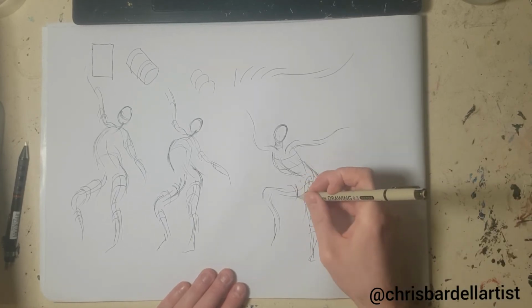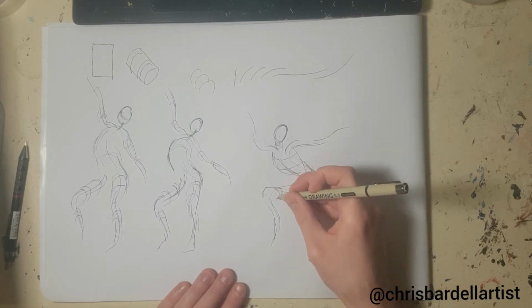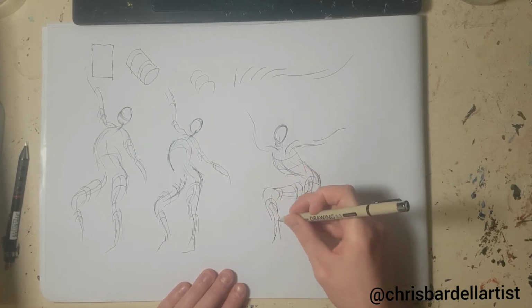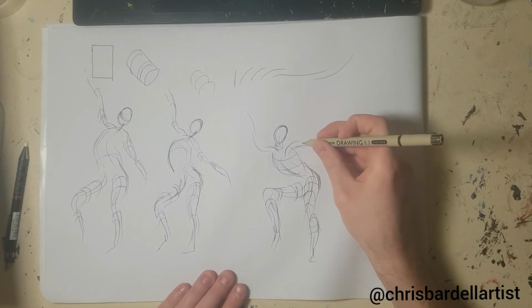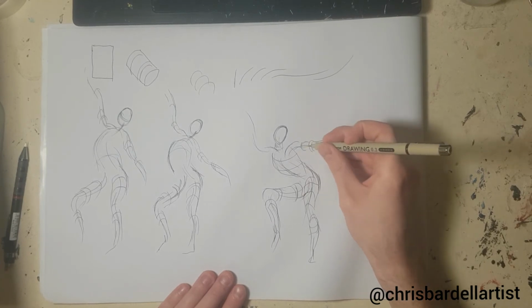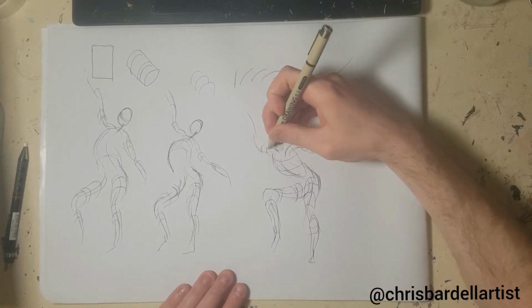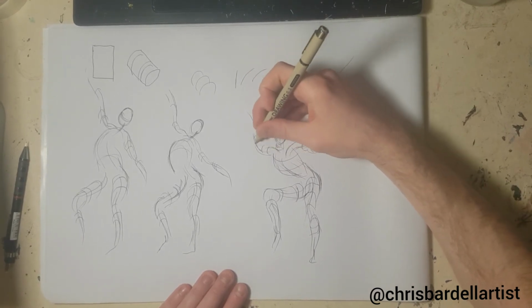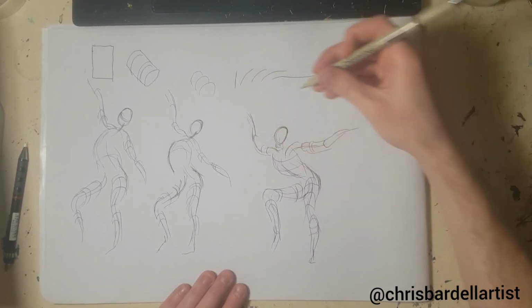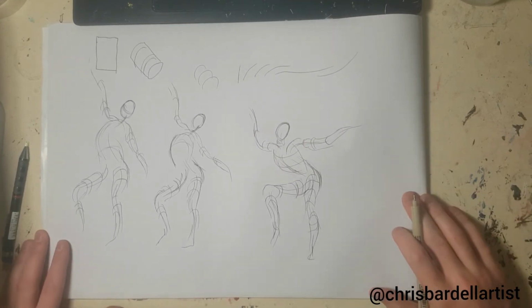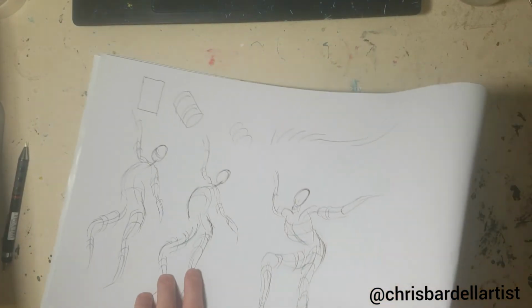So you see, once you start adding the wrapping lines, it basically comes together. A few more and then that should be it.